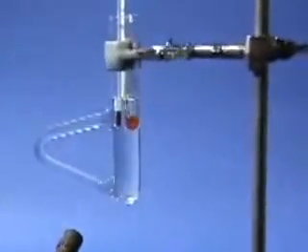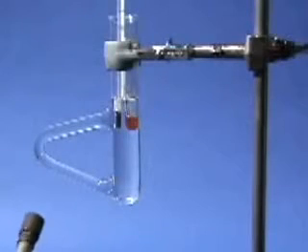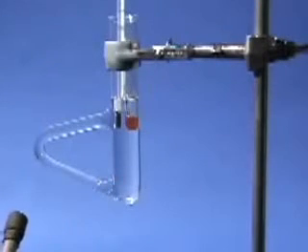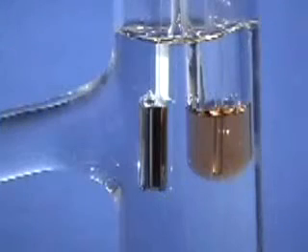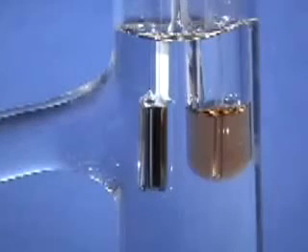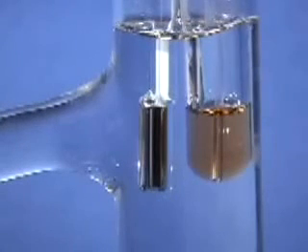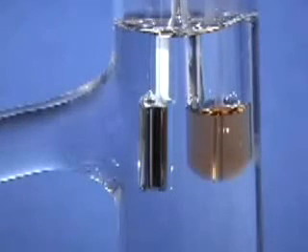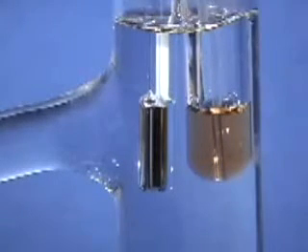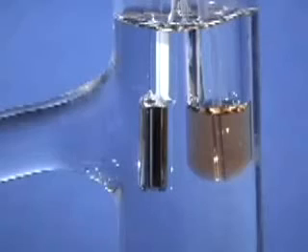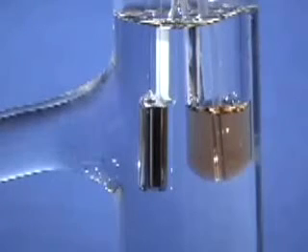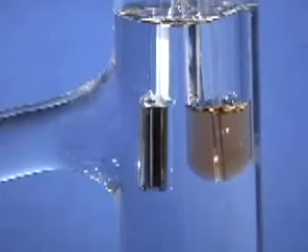Heating of the Thiel tube should not be rapid. Continually fan a blue Bunsen burner flame along the bottom length of the side arm. As the oil and contents of the test tube begin to heat up, one will first observe a short stream of bubbles emerging from the bottom of the capillary tube. This is due to the expansion of the air that was initially trapped in the capillary.